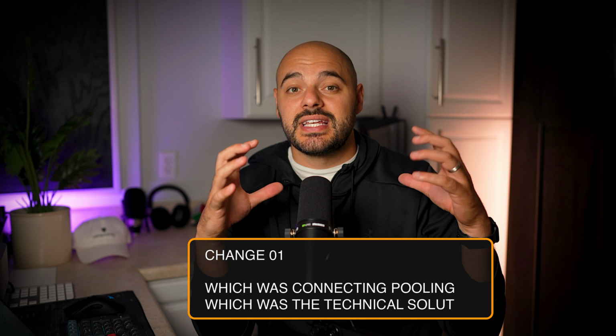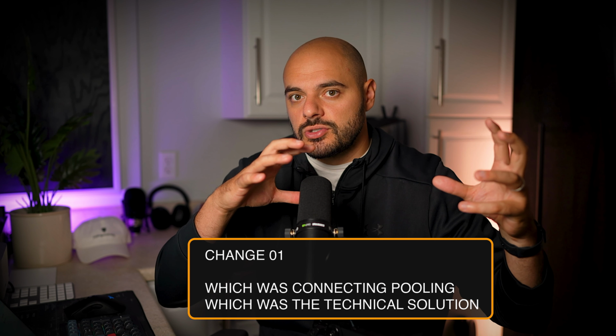There was change one, which was connection pooling, which was the technical solution. Every time your app makes an HTTP request to another service, it normally opens a brand new connection. You can kind of think of this like when you make a phone call. You take out your phone, you dial up the number, and you wait for someone to pick up and have your conversation. And then once you're done, you hang up.